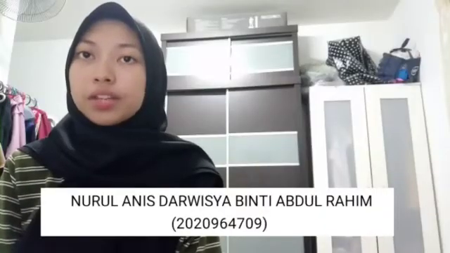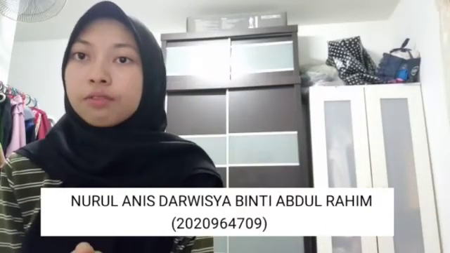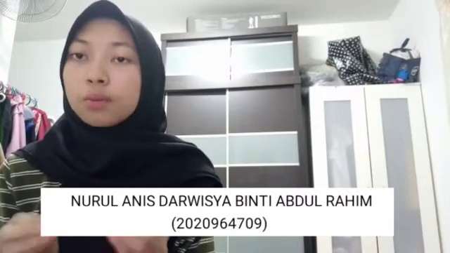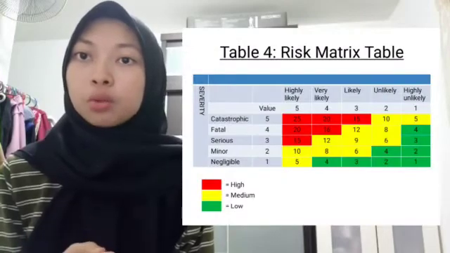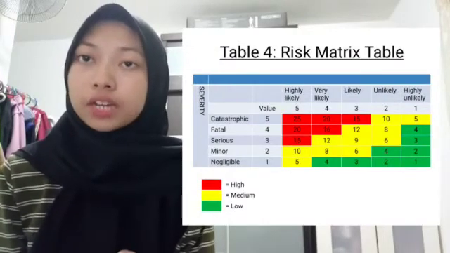Now it is my turn to explain the risk matrix table. Risk can be defined as the combination of the likelihood of an occurrence of a hazardous event with the severity of injury caused by the event. To make it simple to understand, risk is equal to likelihood times severity.